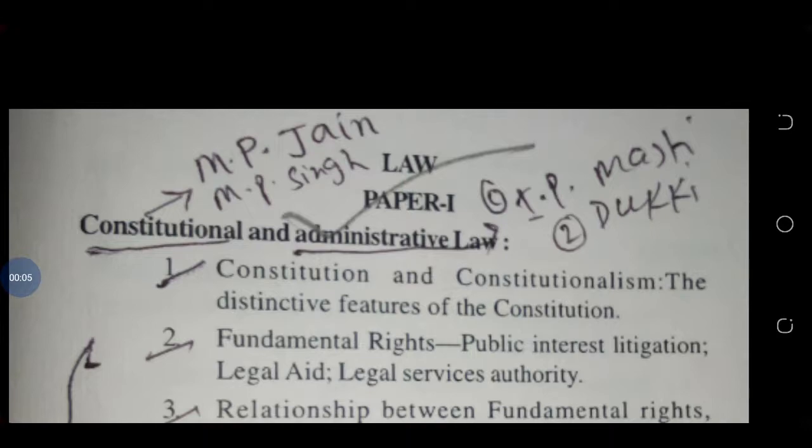In this video, I am going to discuss the detailed syllabus for law optional for the UPSC final examination, the mains examination. So the UPSC mains examination contains 7 papers: paper 1 is essay, paper 2 to paper 5 are the general studies papers, and paper 6 and 7 are the optional papers.